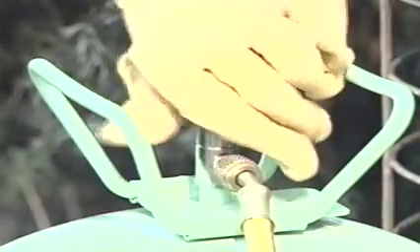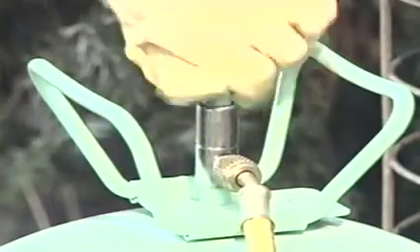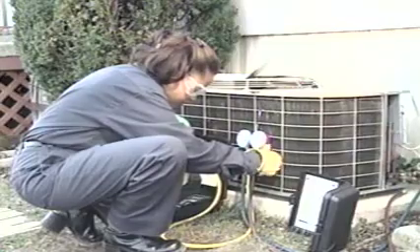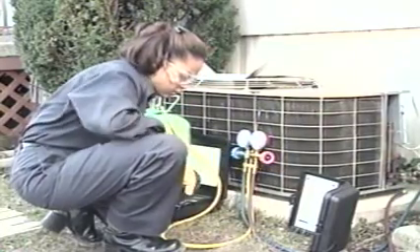Next, open the refrigerant cylinder valve and bleed the air from the center line of the manifold gauge. Then open both the high side and low side valves, allowing refrigerant vapor to enter the system and equalize its pressures. This will prevent the system from operating without refrigerant vapor cooling the compressor. Next, close the high side valve and turn on the unit disconnect.